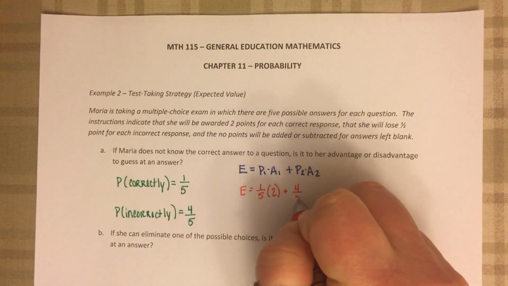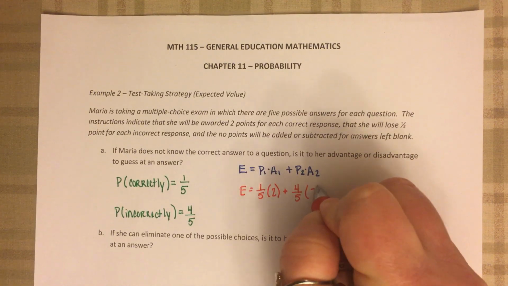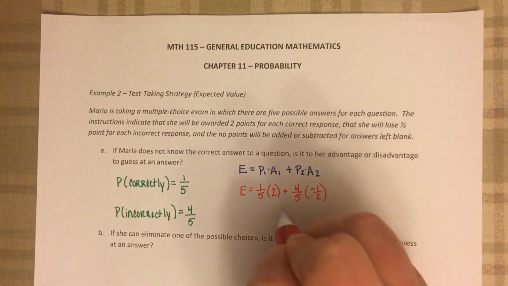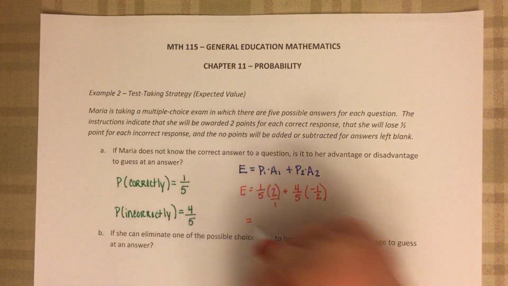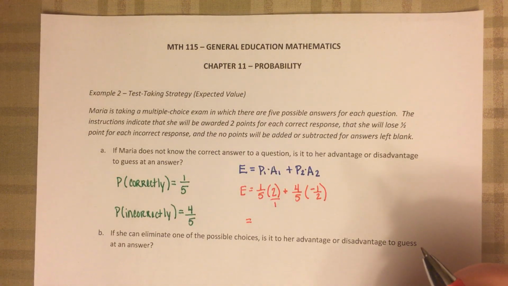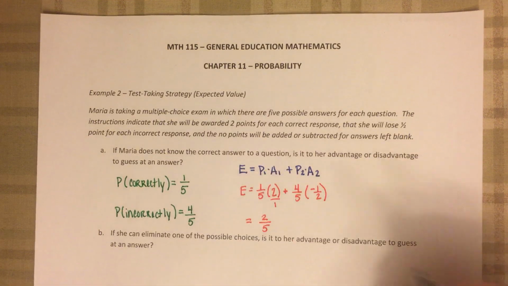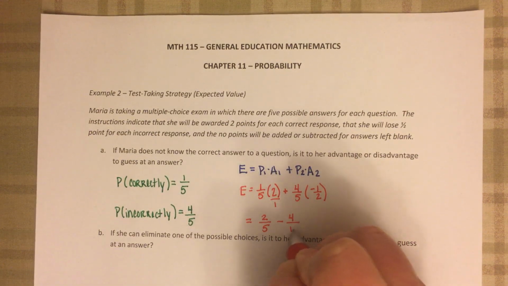Our other probability is 4 out of 5. And if Maria guesses incorrectly, right, she loses 1/2 point. So again, because she is losing, it is a negative number. If we multiply these together, right, if we think about this 2 as a fraction as 2 over 1, right, when we're multiplying fractions, we multiply straight across, numerator times numerator up top, the denominator times denominator in the bottom. Right, so we have 2 over 5, because 1 times 2 is 2, and 5 times 1 is 5. And then multiplying our other fraction, we're going to have minus 4 out of 10.